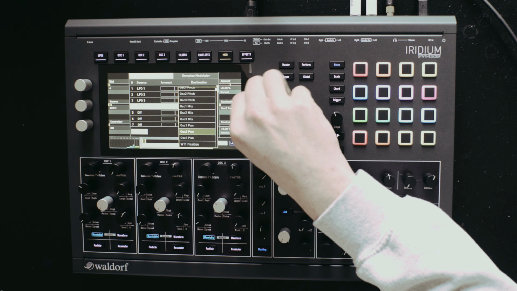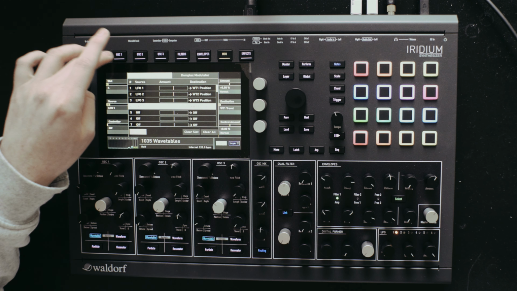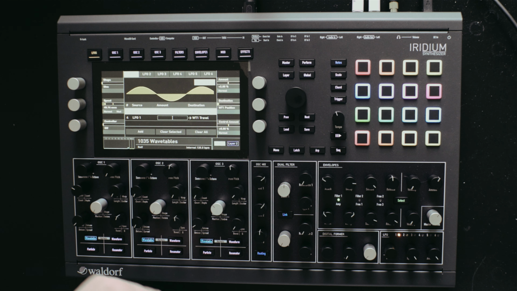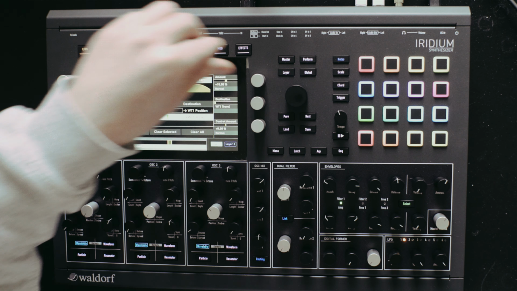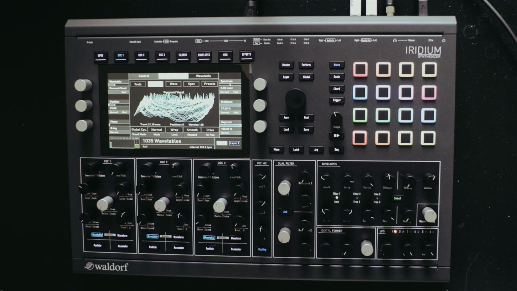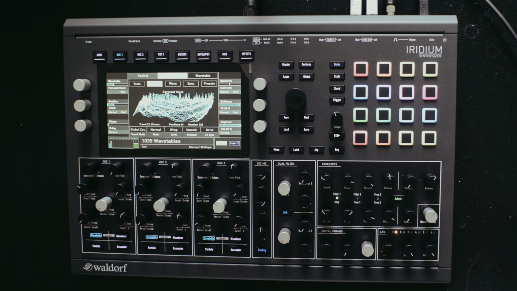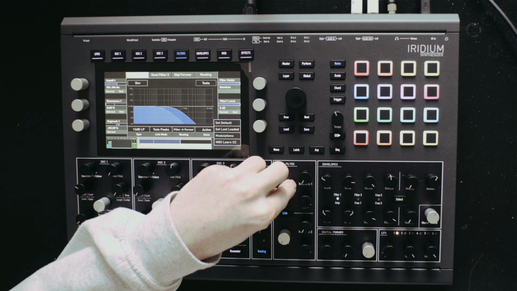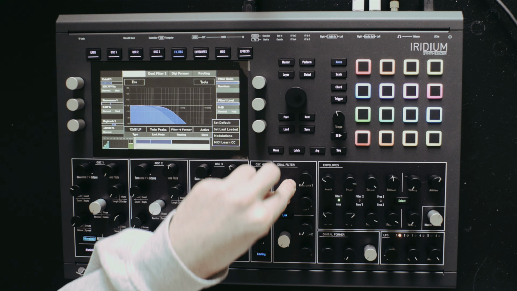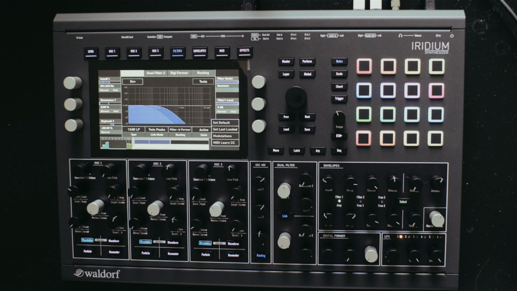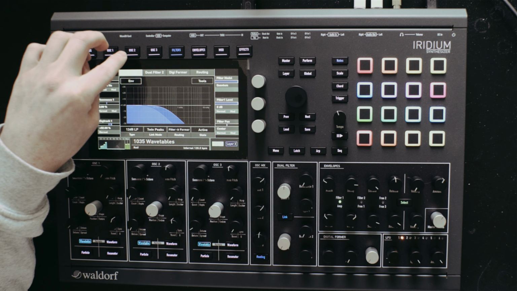Let's maybe change the treble. There we go. Now it's really extreme, but you can hear the scanning of the wavetable. These kind of light changes in the background.